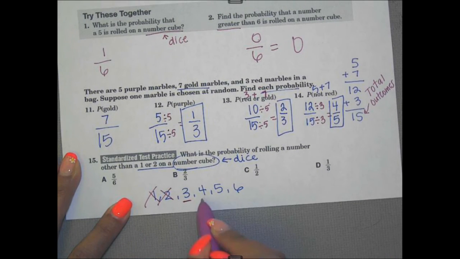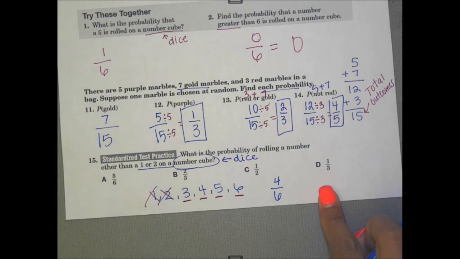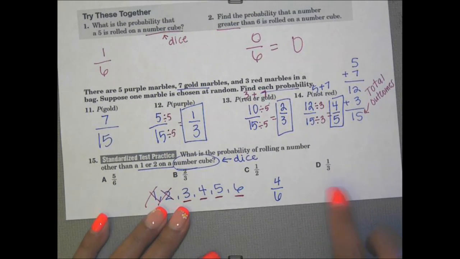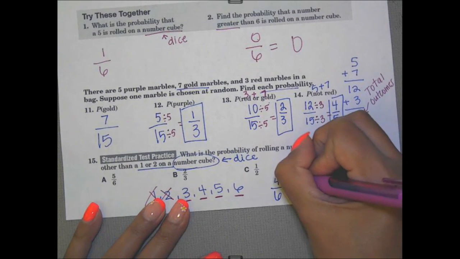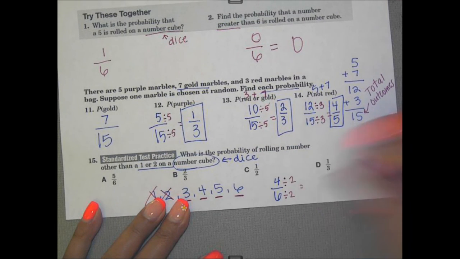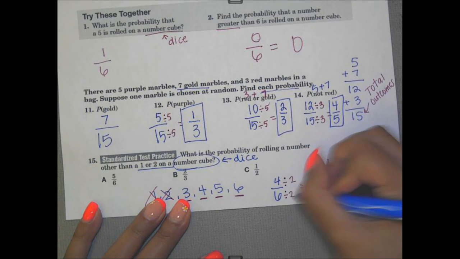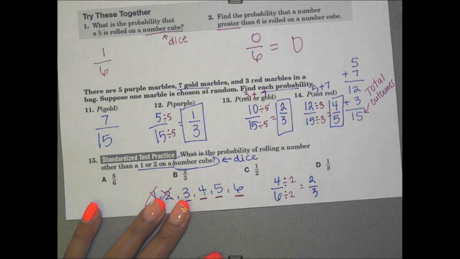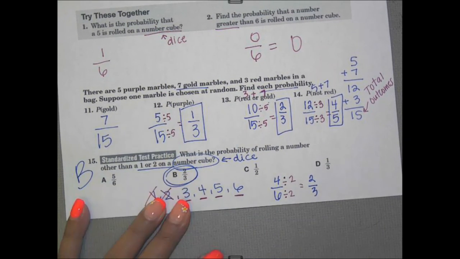That leaves me 1, 2, 3, 4 out of 6 total outcomes. Now I look here and I don't see that as an option, but I do notice that I can simplify this. Both of these are even, so they can be divided by 2. So 4 divided by 2 is 2, and 6 divided by 2 is 3. And now when I look at my answer choices, I can see that answer choice B would be my answer.